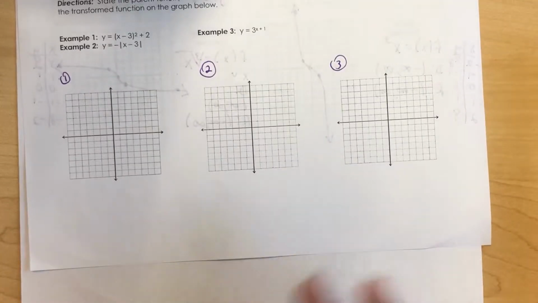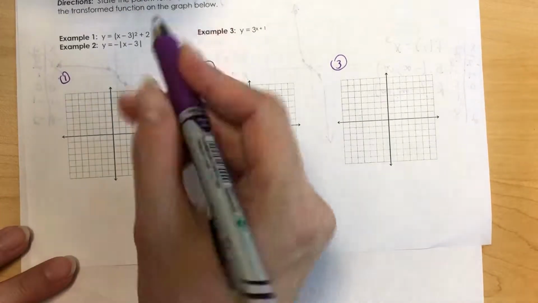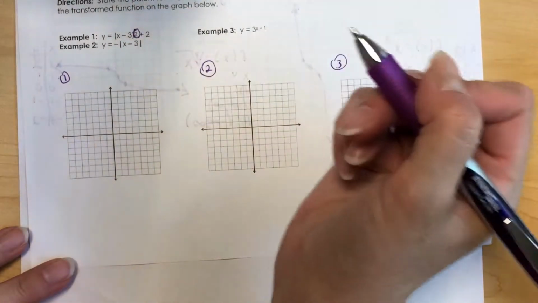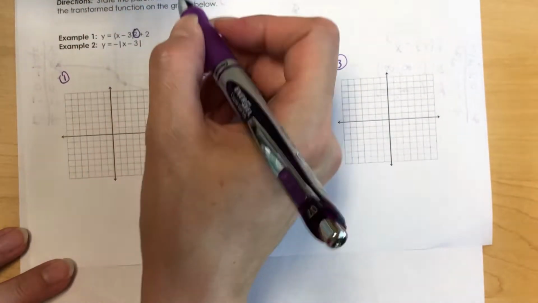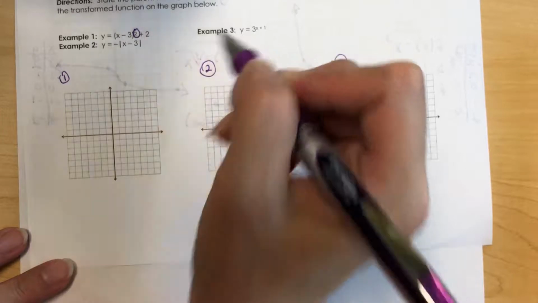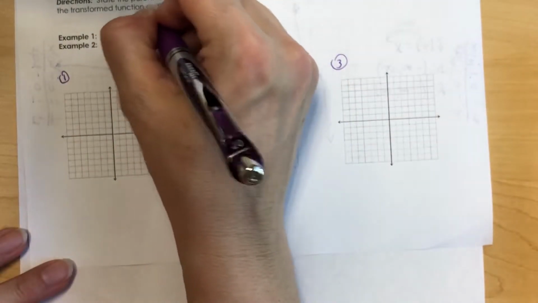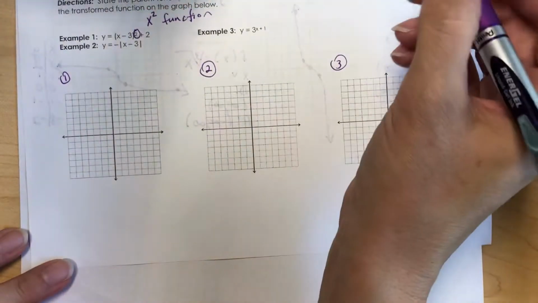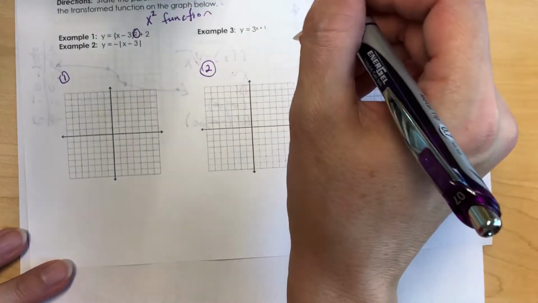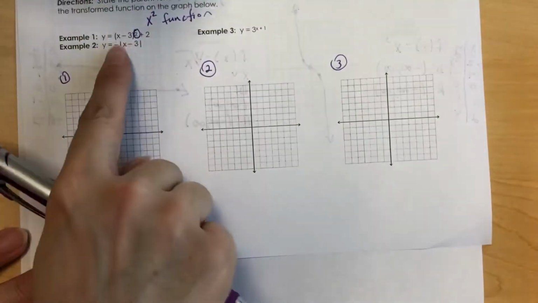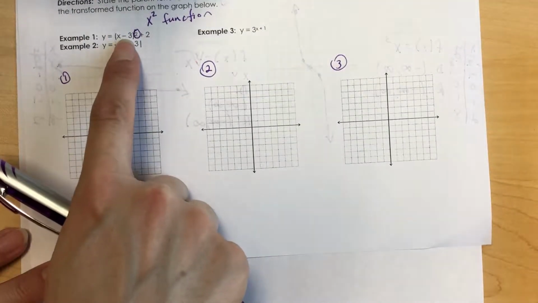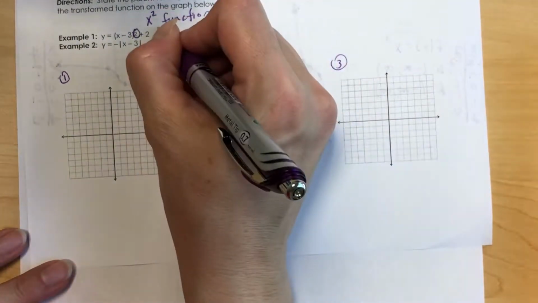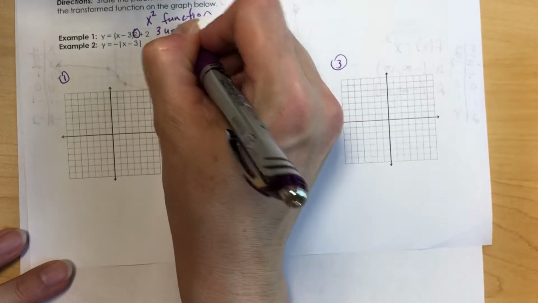So in examples 1 through 3, what do you see? In example 1, I see a square. So that tells me it's some transformation of the x squared function. So I can say it's the x squared function. And then what types of transformations are going on? Well, the negative 3 inside is a shift 3 units to the right.